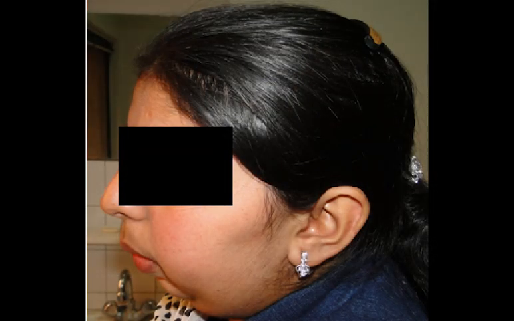Here you can see the small chin and the loss of angle of mandible due to the involvement of temporomandibular joint. This is particularly seen in the patients of seronegative polyarticular GIA. This is the typical salmon pink maculopapular rash in a patient of systemic onset GIA. This rash is more prominent on the trunk.